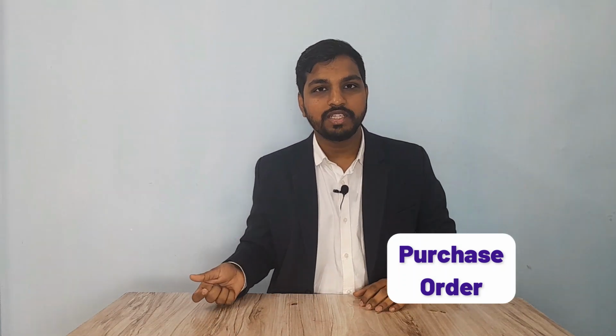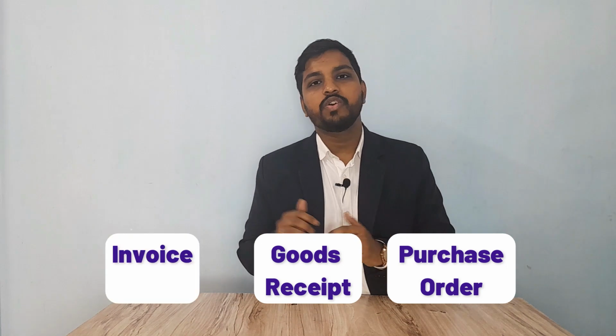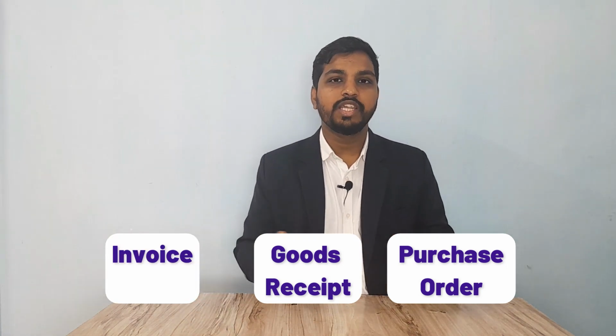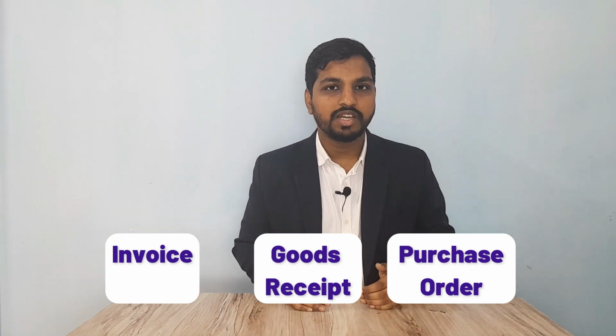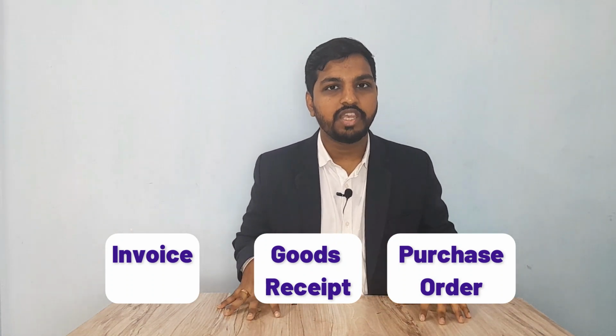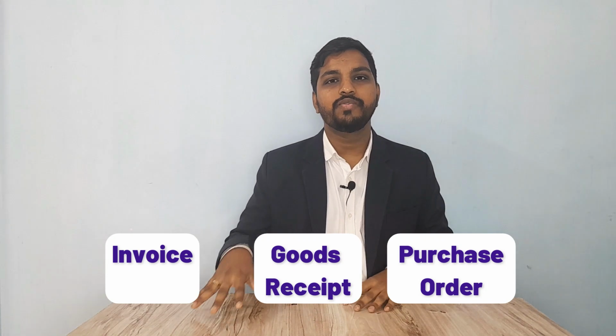And after every process a 3-way match happens. So your PO document, your GR document and your invoice get matched with each other, and if there are any discrepancies, then your role as an accountant comes and you have to see what the discrepancy is and you have to resolve it. So this is your role when it comes to recording a purchase transaction.